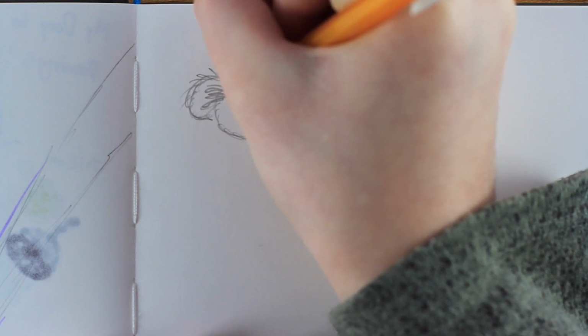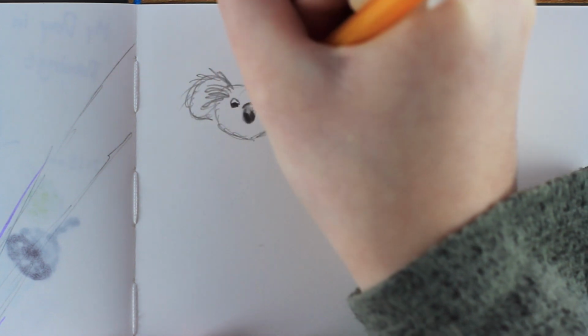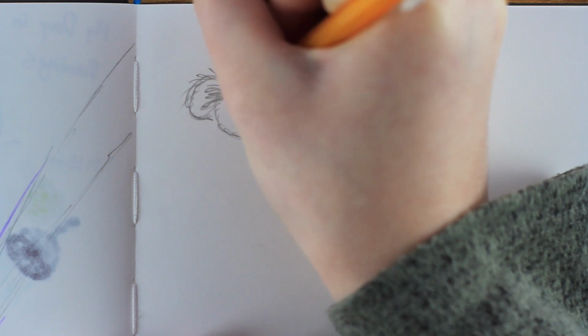Bouncing around a couple ideas, playing with the nose and playing with the mouth, it just varies depending on what I'm wanting the character to look like. So yeah, this definitely took a couple tries, but actually I'm pretty happy with the final sketch.